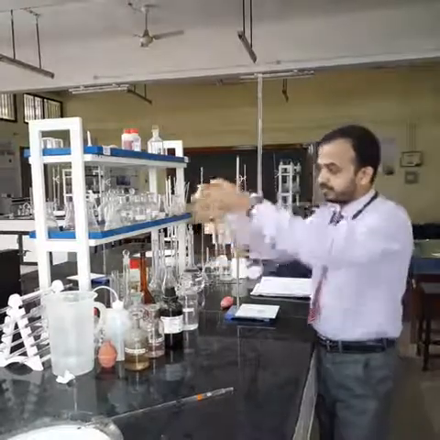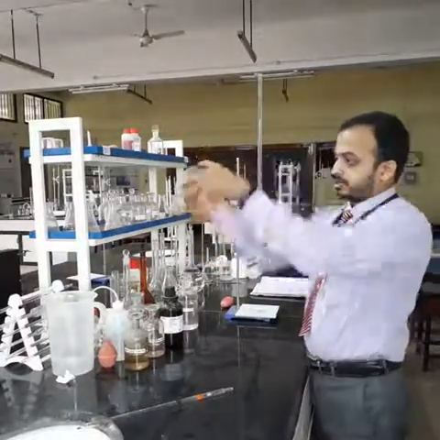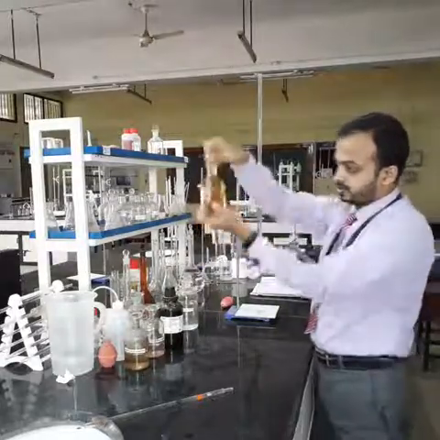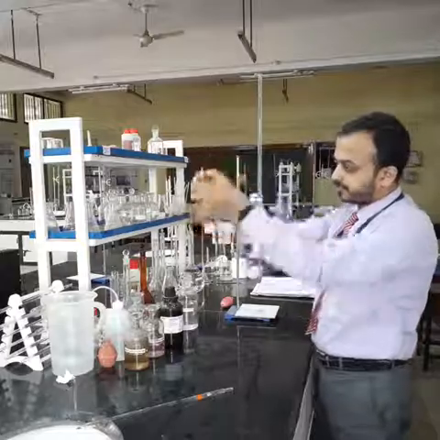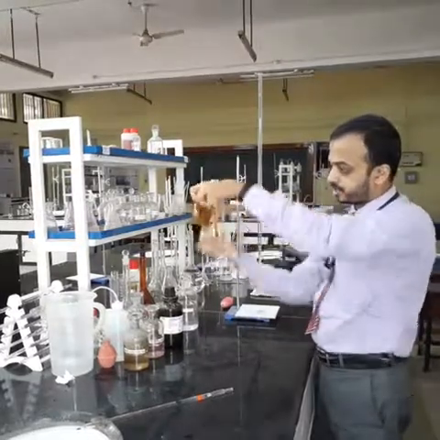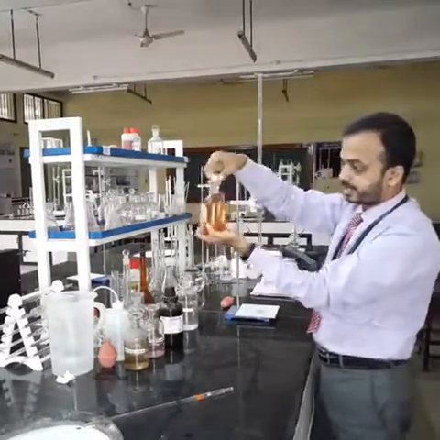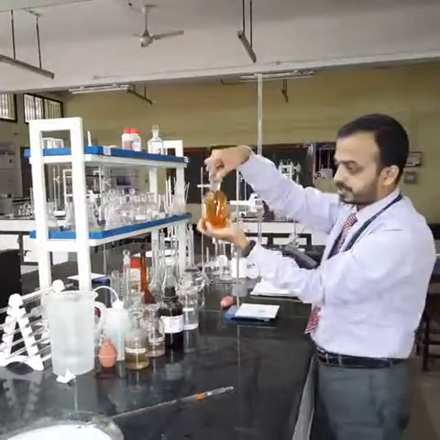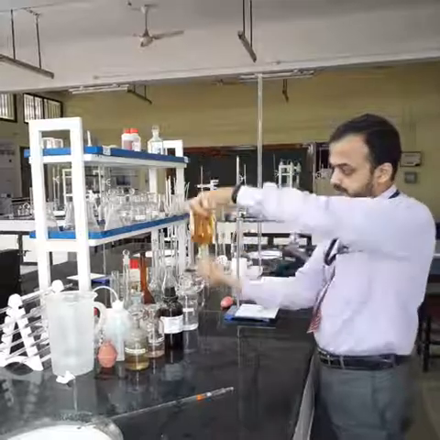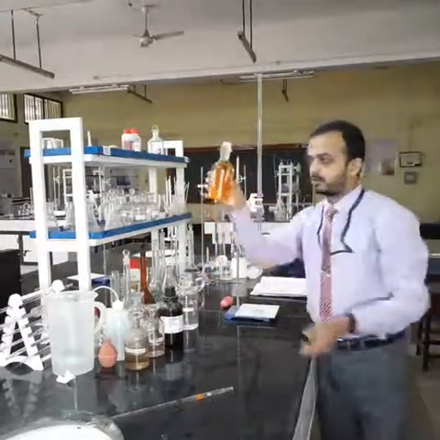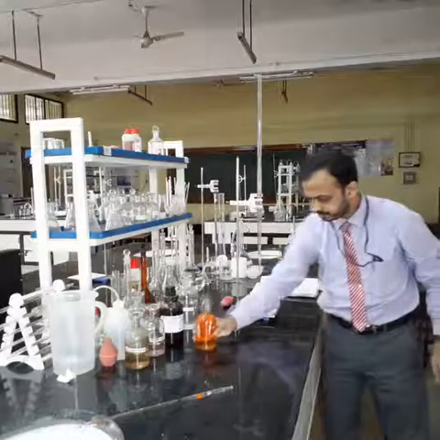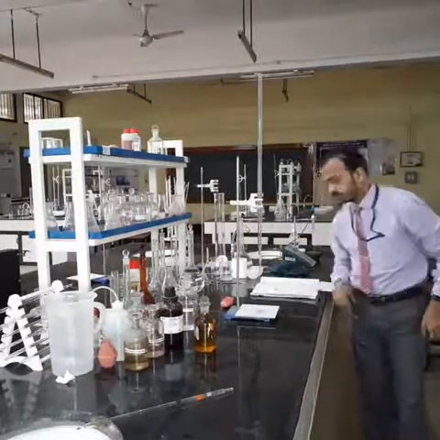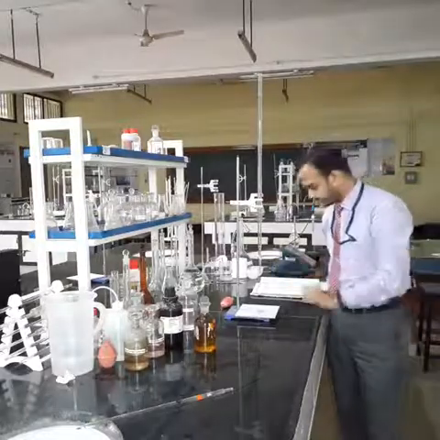This can be done by thorough mixing of the solutions. Be very careful that this stopper is closed completely and tightly so that the solution does not fall off during the process of thorough mixing. Now we have obtained a clear solution. This clear solution is due to the removal of all the precipitate present inside the given sample.